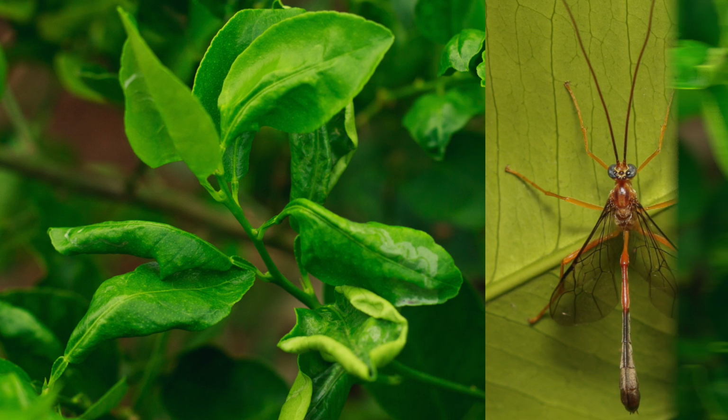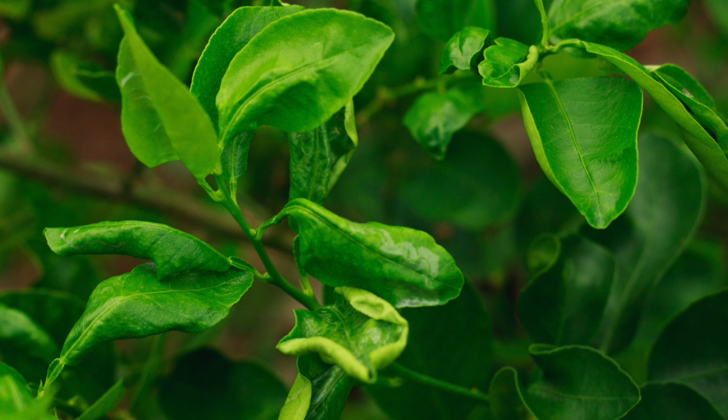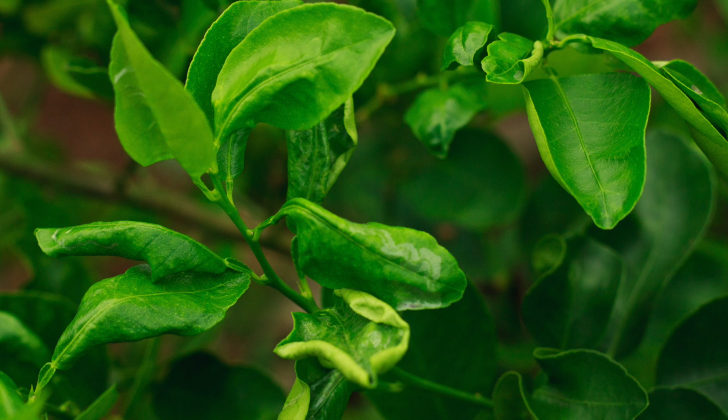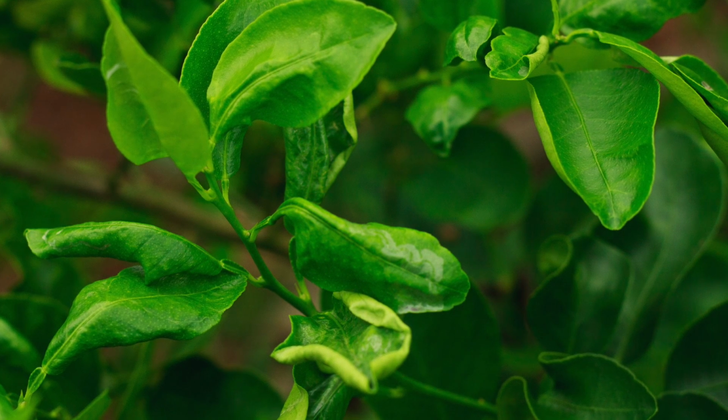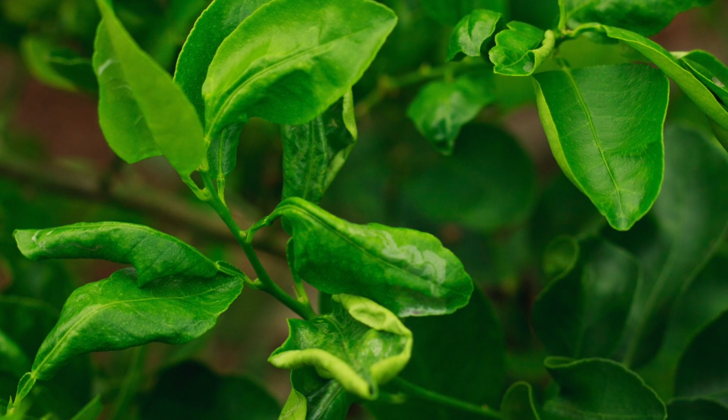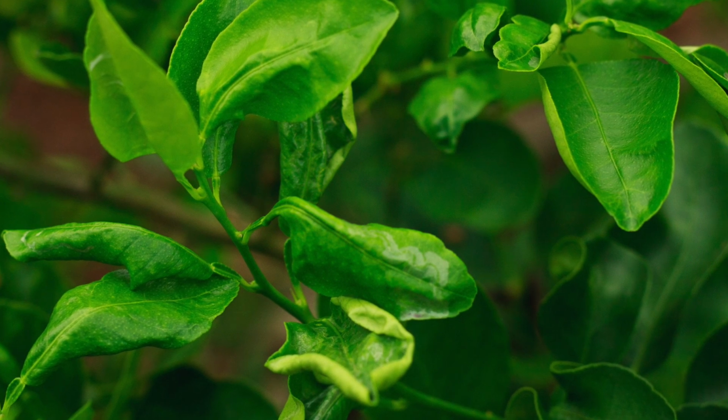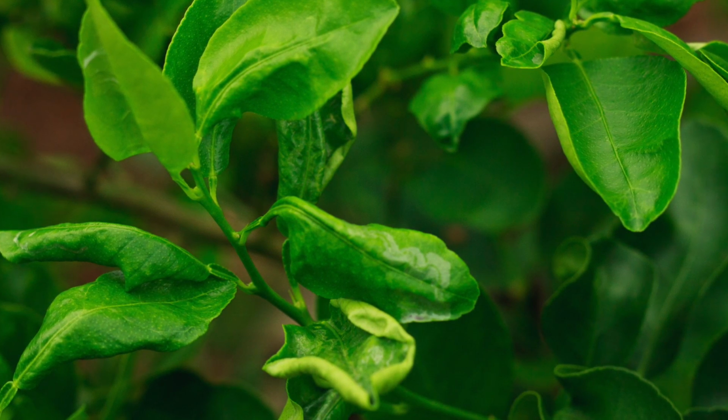Another relatively new leaf miner pest is the citrus leaf miner. First introduced in Florida in 1993 in Miami, it now occurs everywhere in Florida where citrus is grown, and has spread to other Gulf states and affects many young citrus trees today.